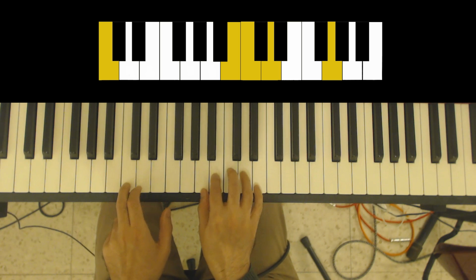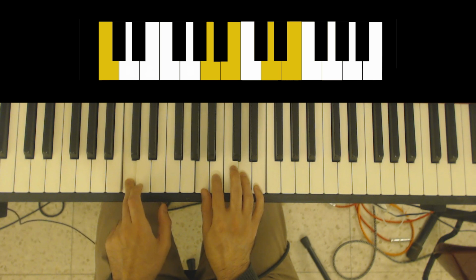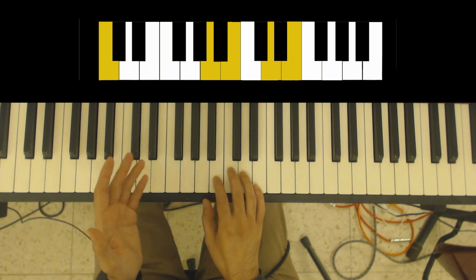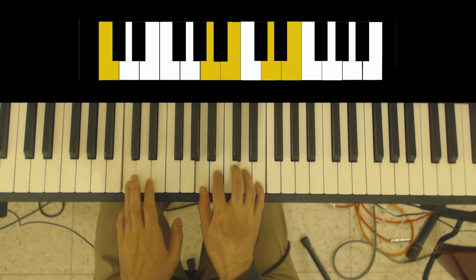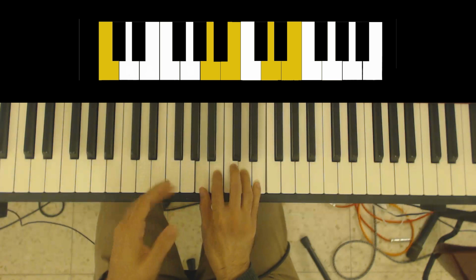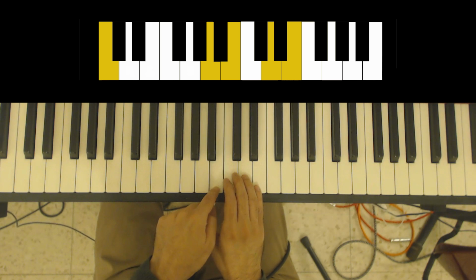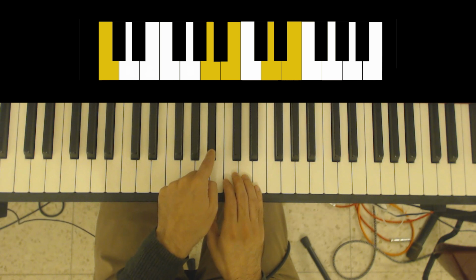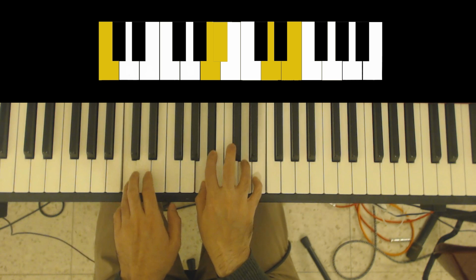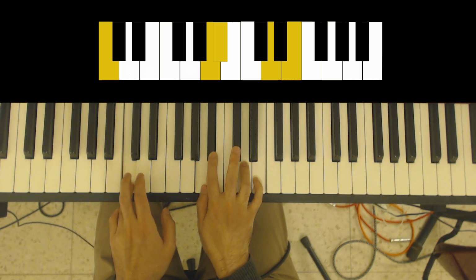And finally, now you can extend these ideas to a 7th chord as well. For example, in this last voicing, if I had a C7th or dominant 7th chord, then I would simply use, instead of the 7th, the flattened 7th. So my voicing would be this.